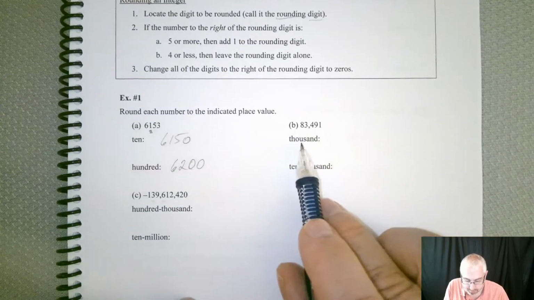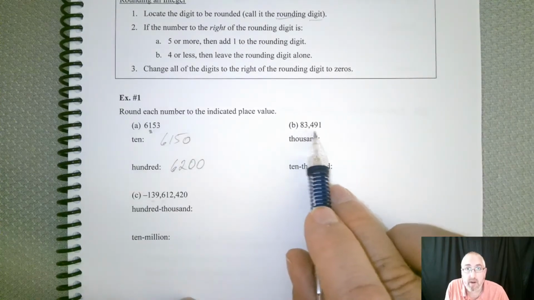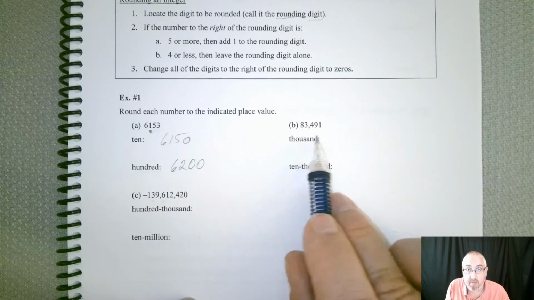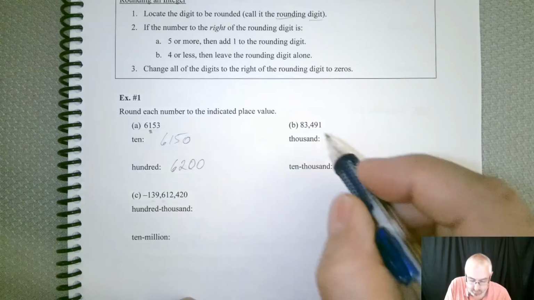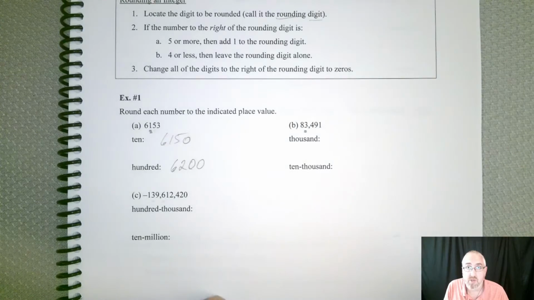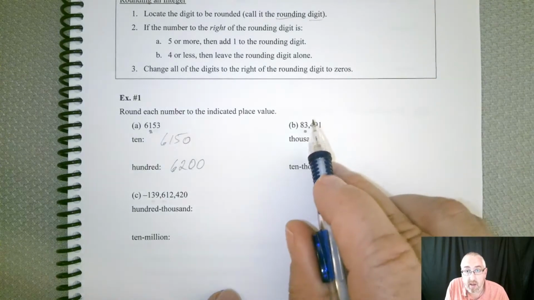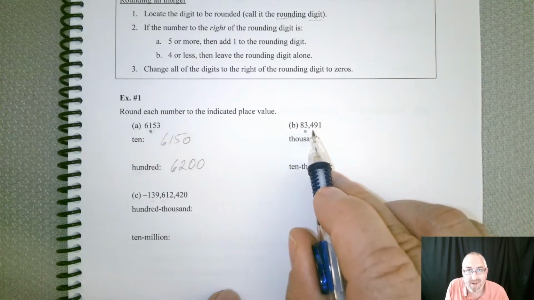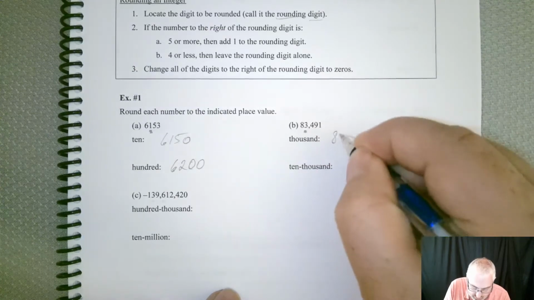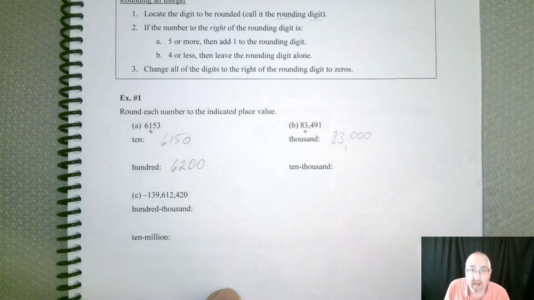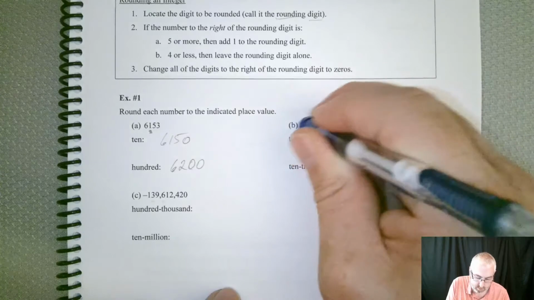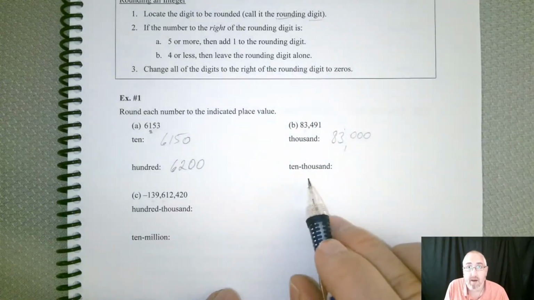Let's try the next one. 83,491, and we want to round it to the nearest 1,000. Which digit are we focusing on? Hopefully you're screaming the 3. The 3 is in the 1,000 spot. The number to the right is a 4, and the 4 says we have to leave it alone. So this should end up being 83,000.